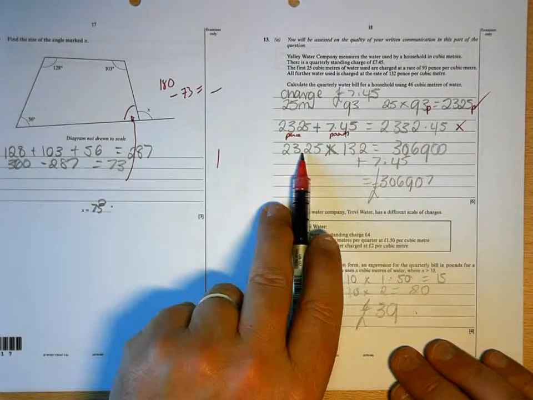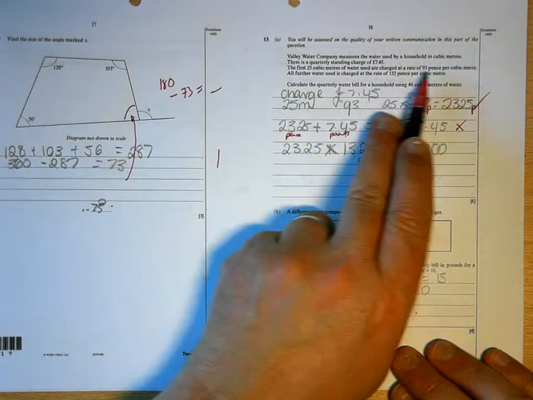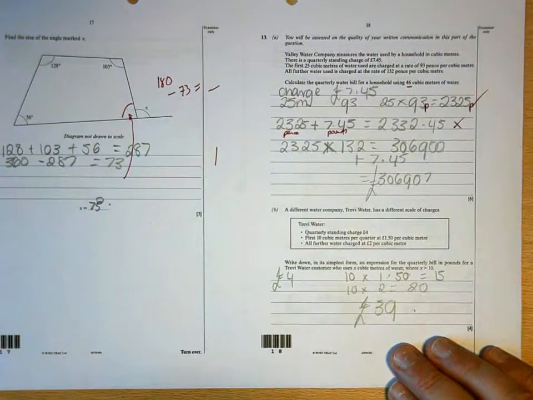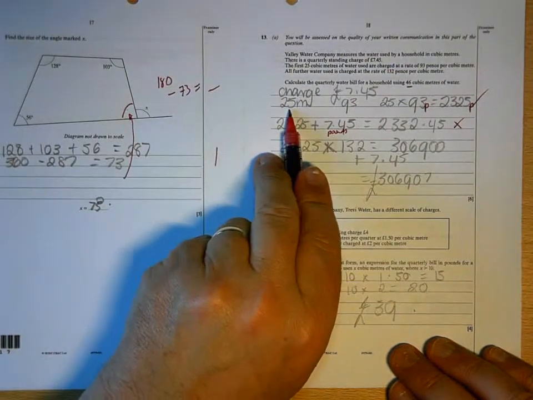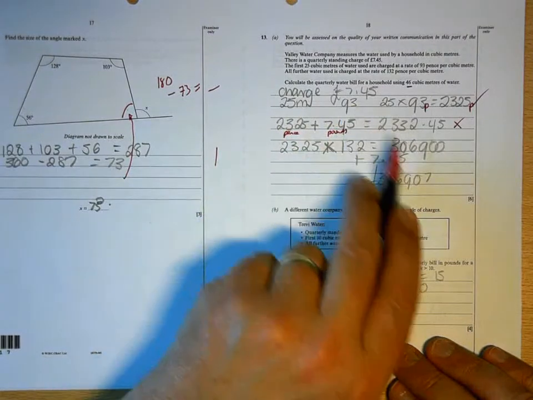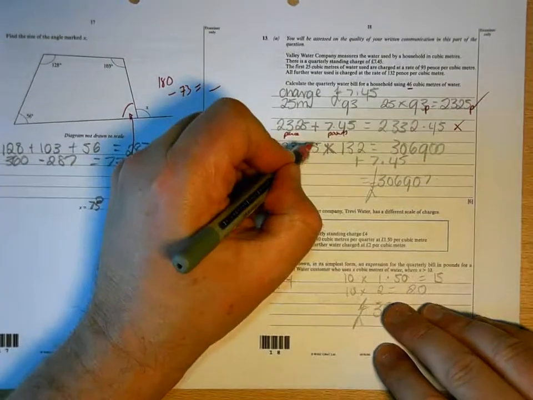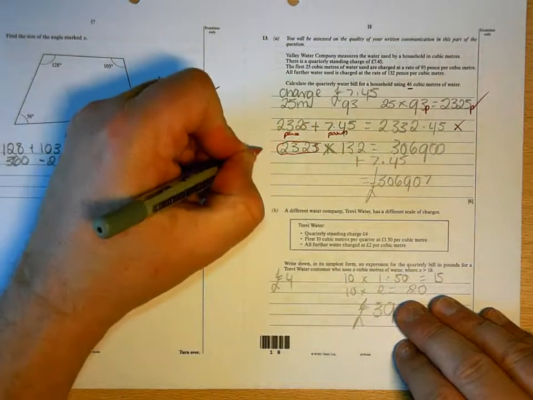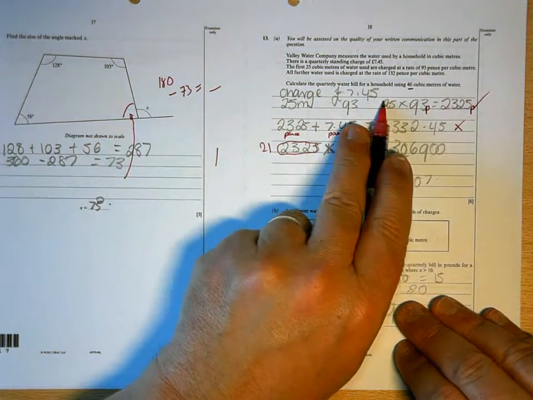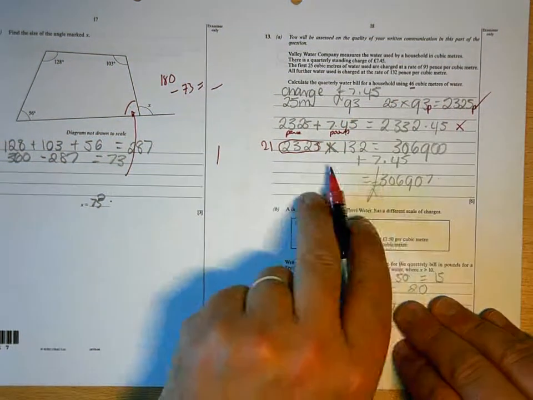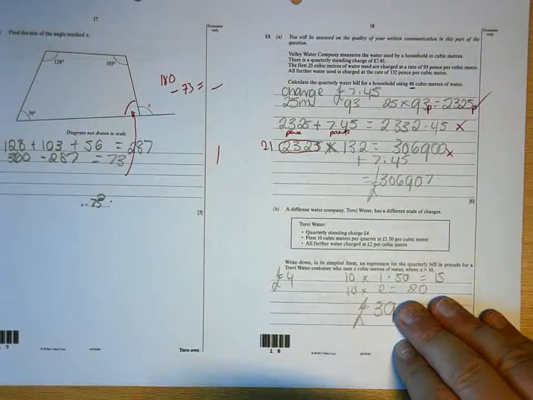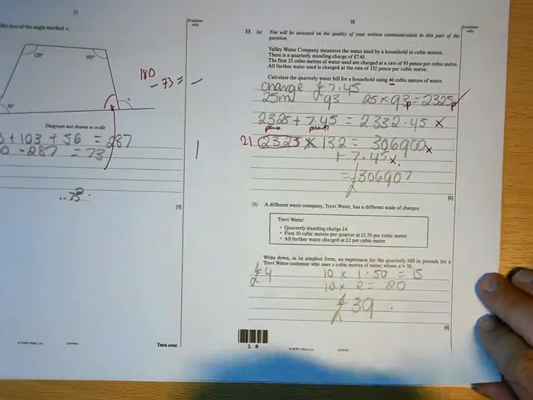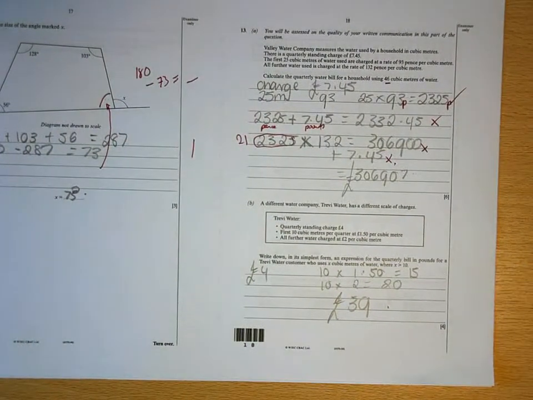Then the second part of this is that he's used 46 cubic meters of water in total. 25 of those are being charged at 93 pence. So what's being charged at 132 is 21, because 21 and 25 make 46. So that's your next mistake. Then you've added 745 twice. So of those 6 marks, you're only going to get, hang on.